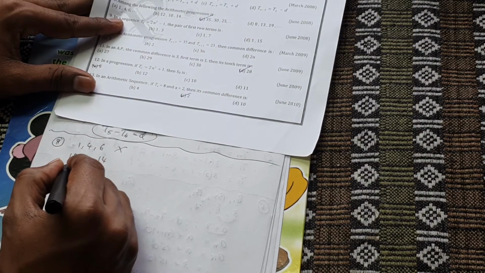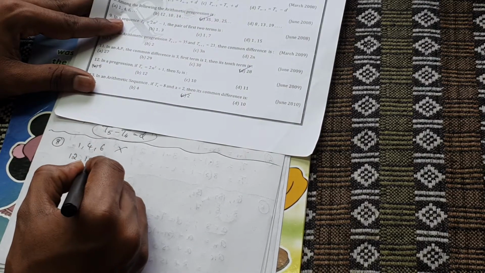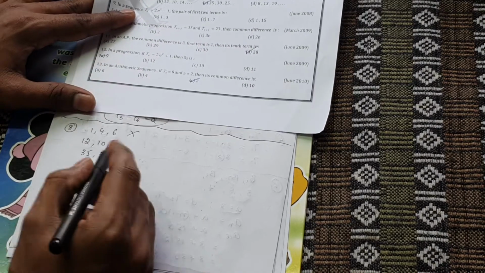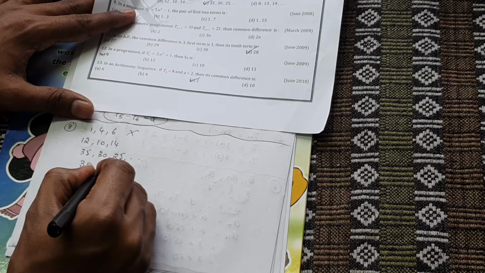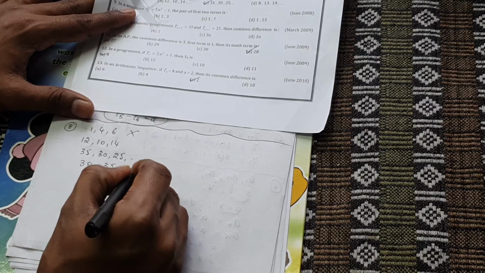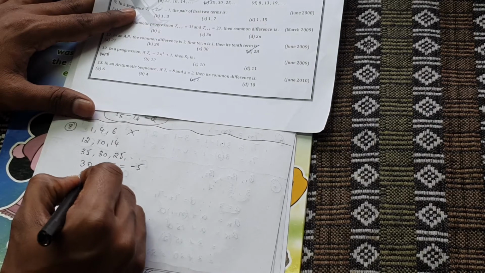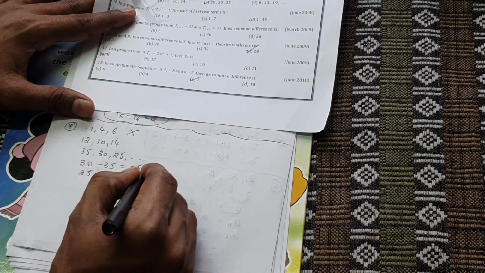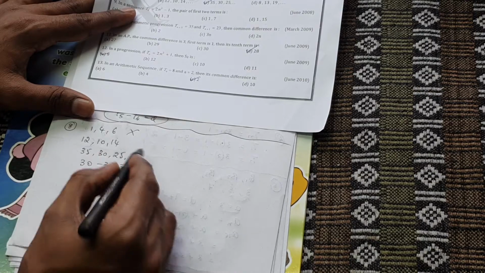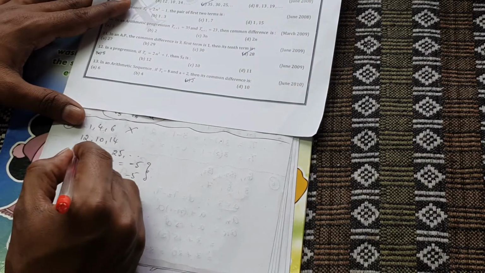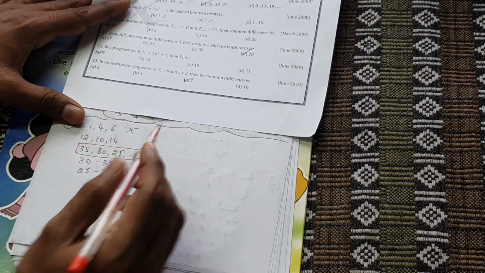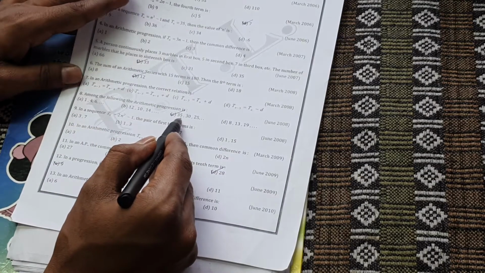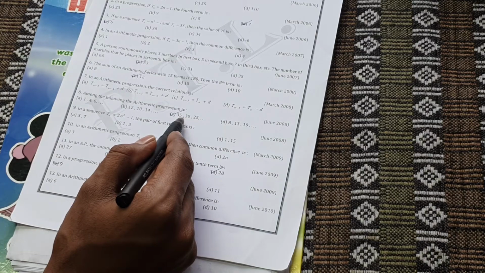Now let me check this. If I take 35, 30 and 25 and so on, you can see here 30 minus 35 is nothing but minus 5. Similarly, 25 minus 30 is nothing but minus 5. So I have a common difference in the sequence 35, 30 and 25. So this will be my required arithmetic progression. This sequence will be in arithmetic progression.